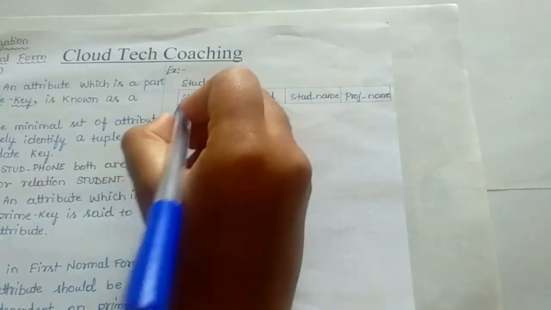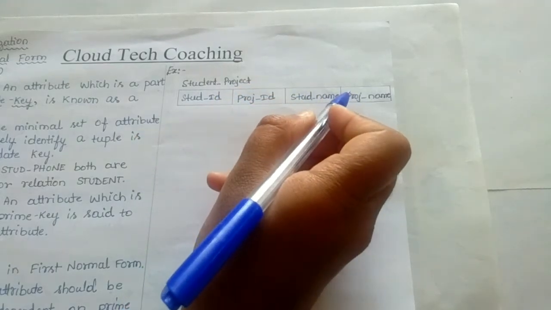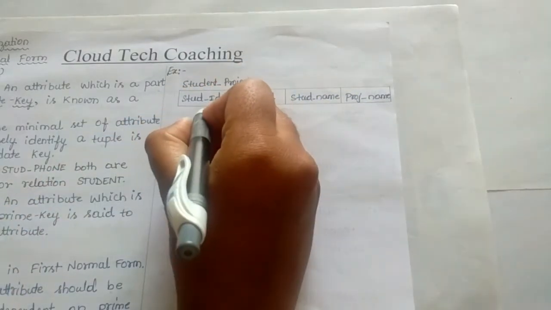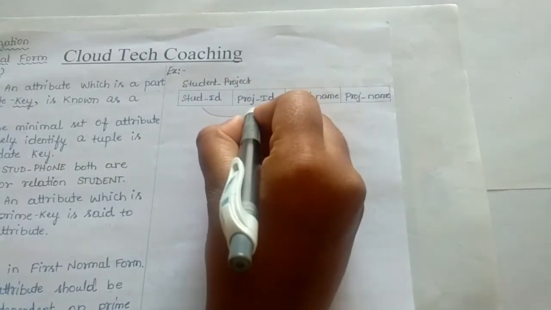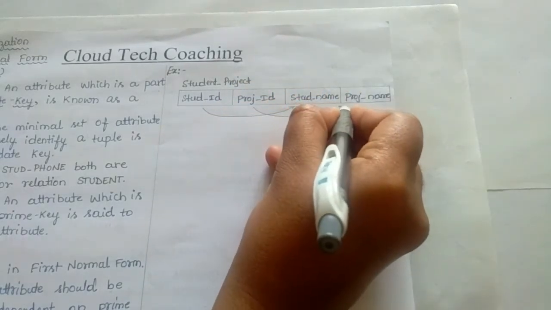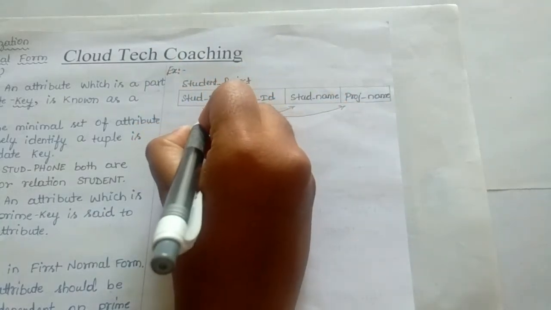So we'll consider these as attributes: student ID, project ID, student name and project name. Here student ID is related to student name and project ID is related to project name. These are the prime attributes.